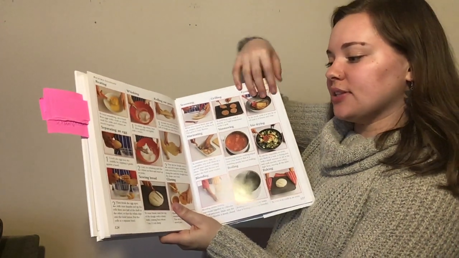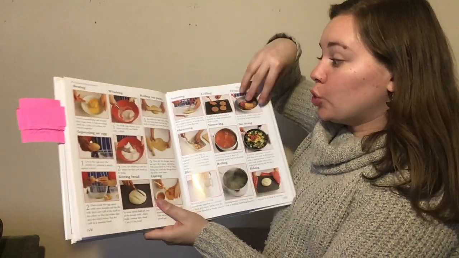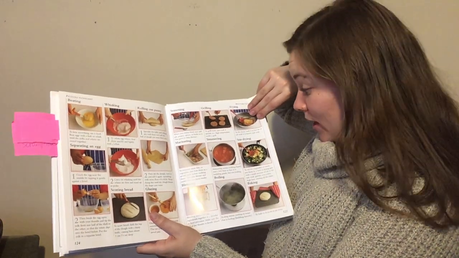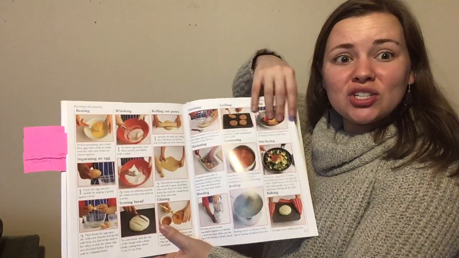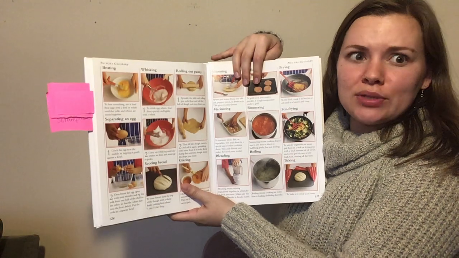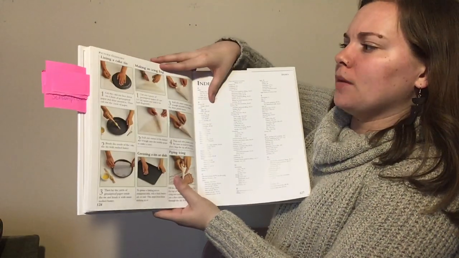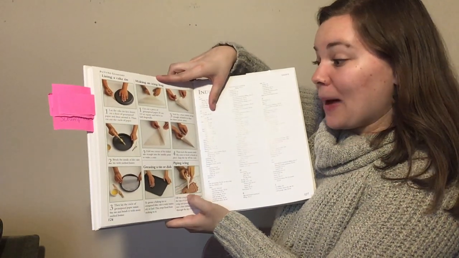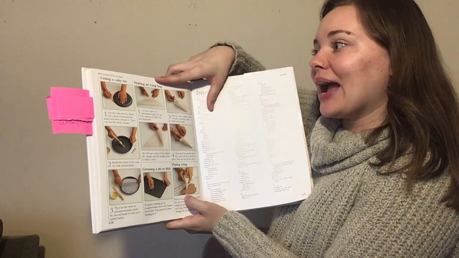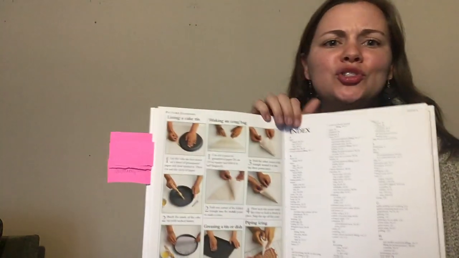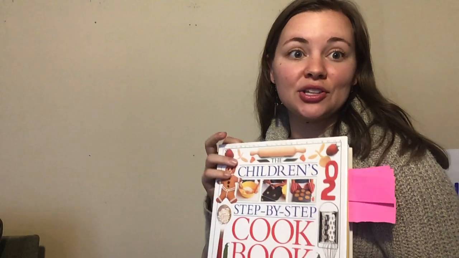This glossary also tells us about scoring bread, grilling, seasoning, boiling, stir-frying. These are so many terms that probably chefs use every day. Wow, making an icing bag, piping icing, lining a cake tin. Those are all super cool things that are included in the glossary.